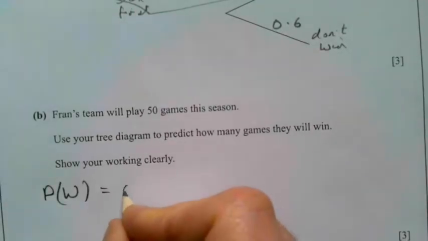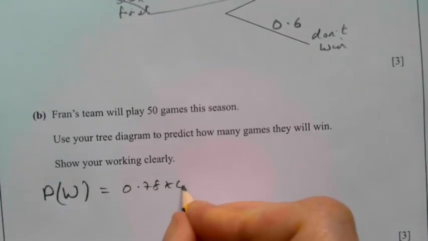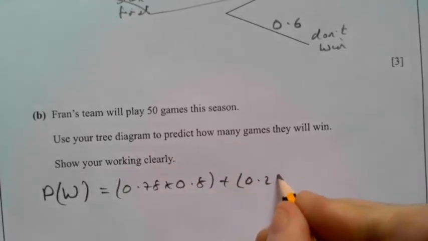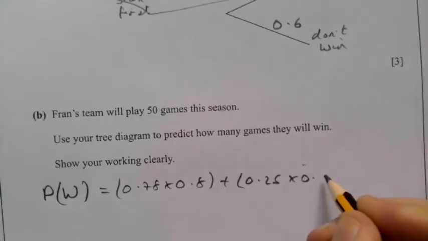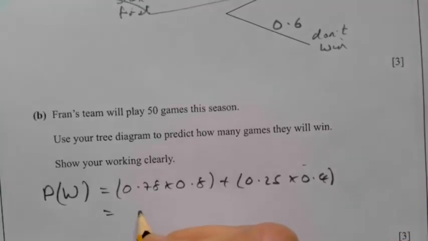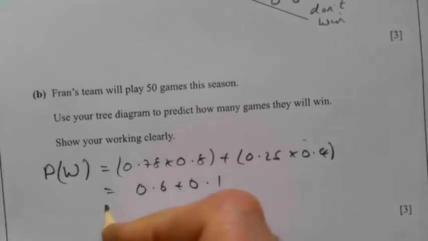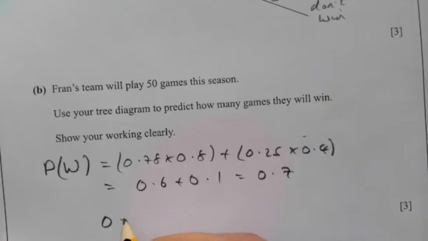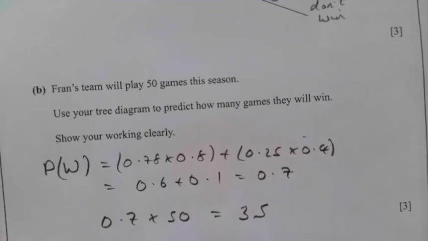So it's 0.75 times 0.8 plus 0.25 times 0.4. That gives me 0.6 plus 0.1, which equals 0.7. If they play 50 games, 0.7 times 50 is then 35.